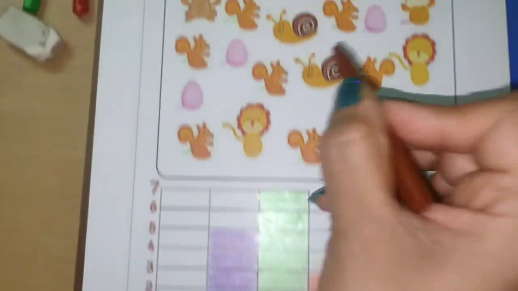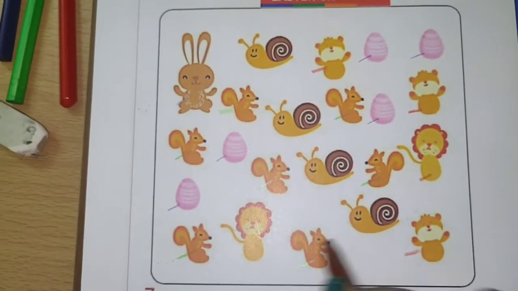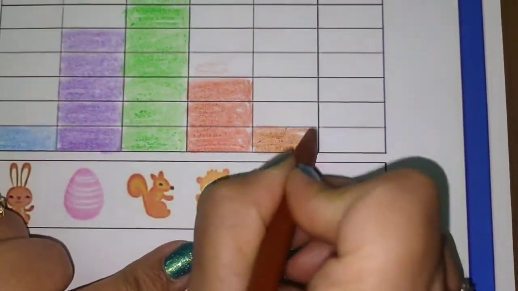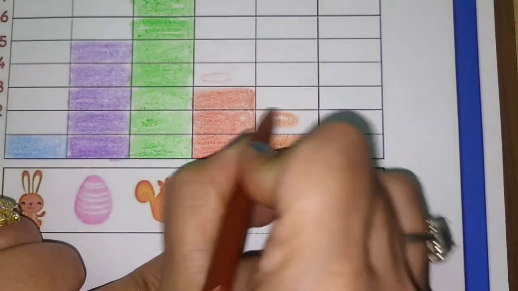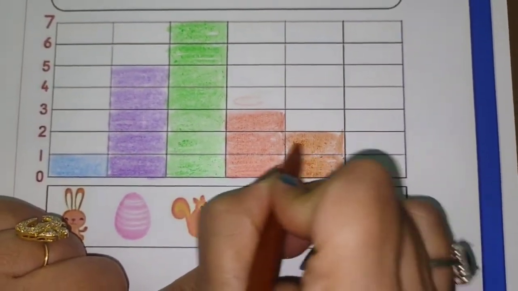Yes, lines are there. Let's see where the lines are. There's 1 and 2. Okay. So we will do 1 and 2 boxes we will color.